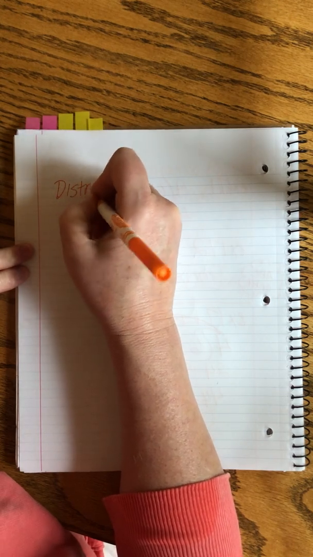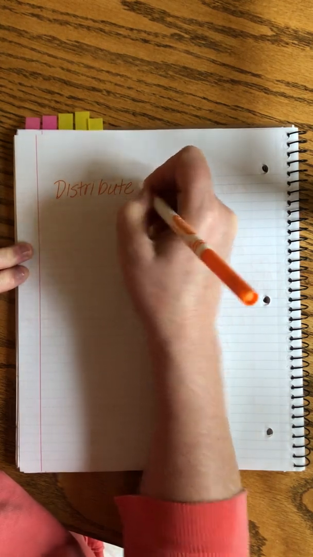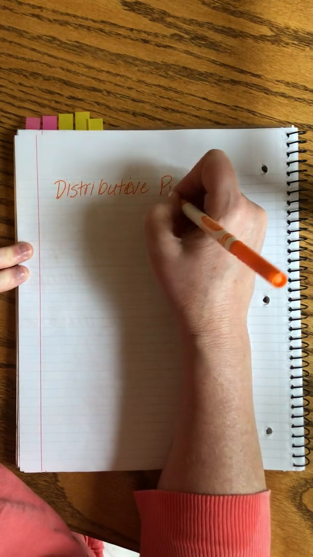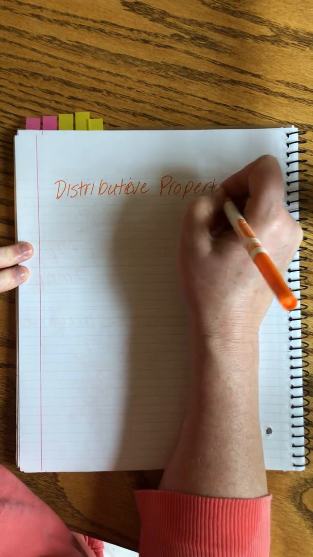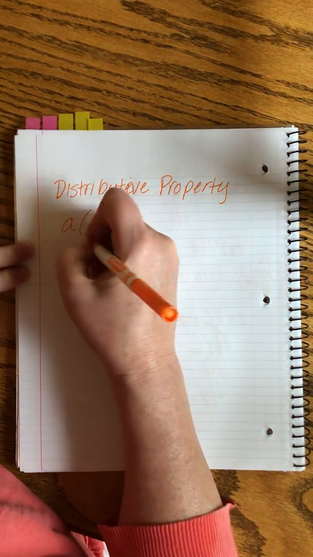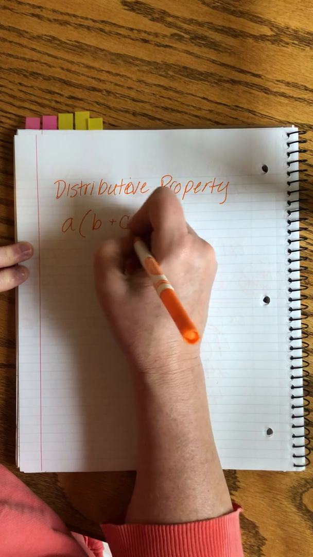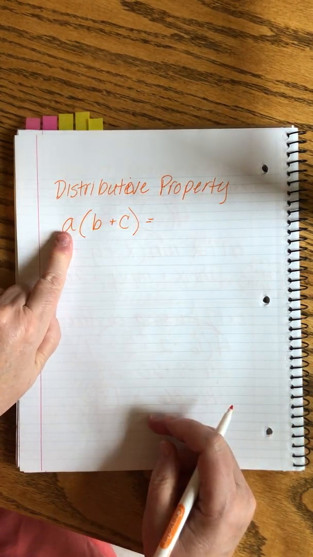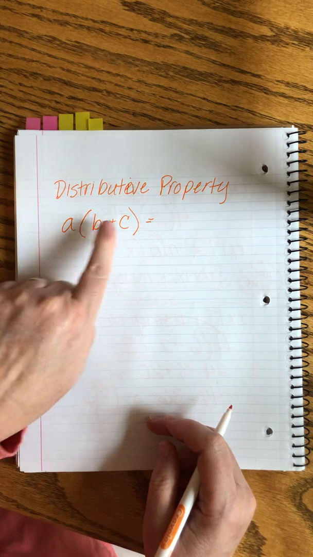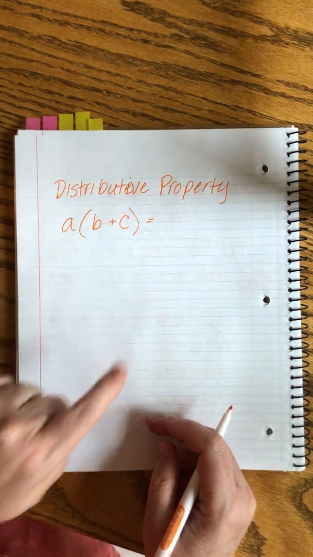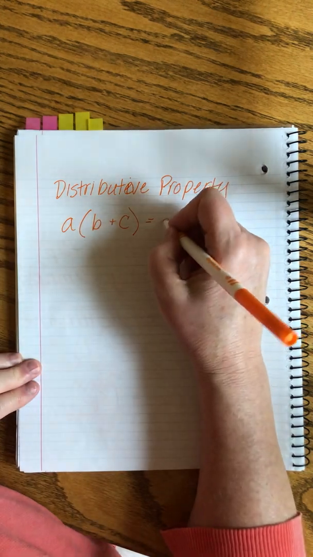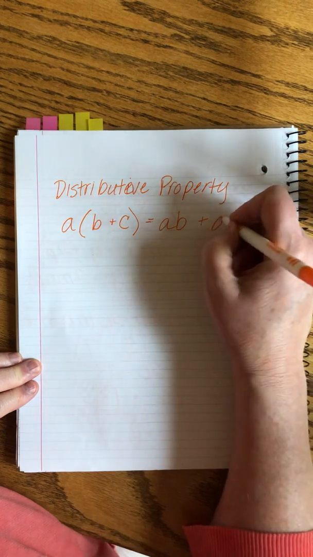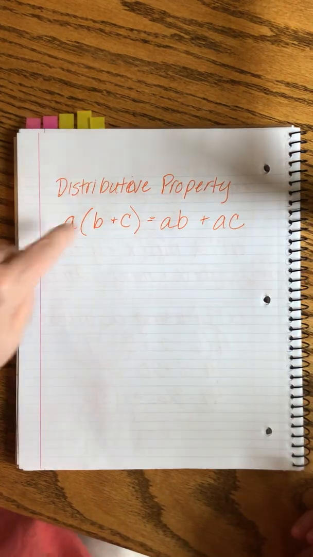And this is something you would want to write in your formulas and notes. Distributive property. And we're going to use letters to show it. If you have, remember it's a term on the outside and then at least 2 on the inside. You can do 3 or 4 or 5. It doesn't change anything. What you do is you multiply the outside times the first one and then add the outside times the second one.